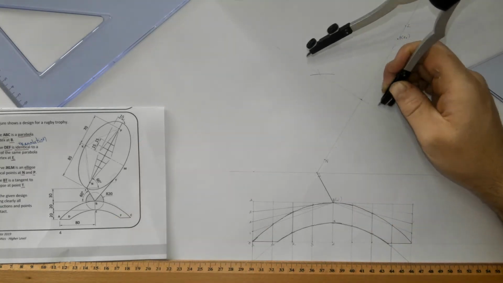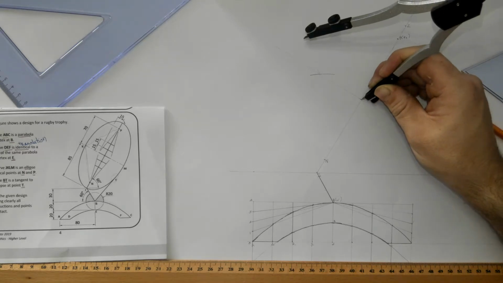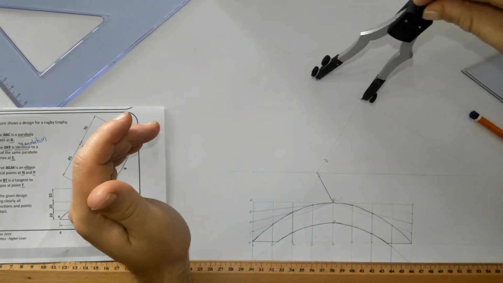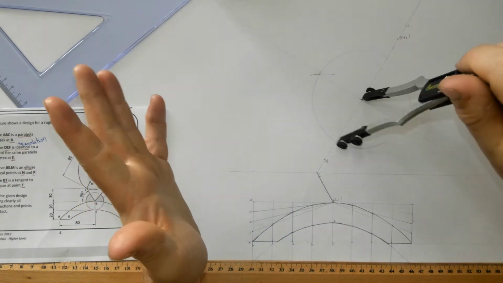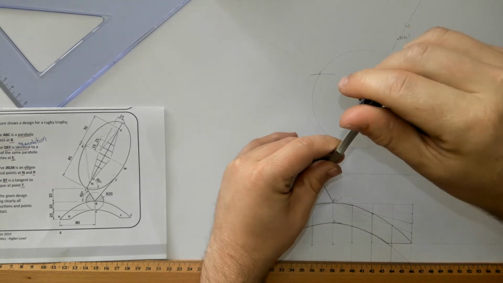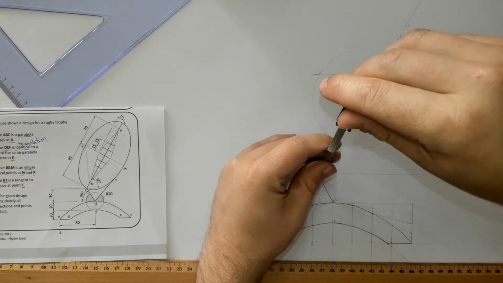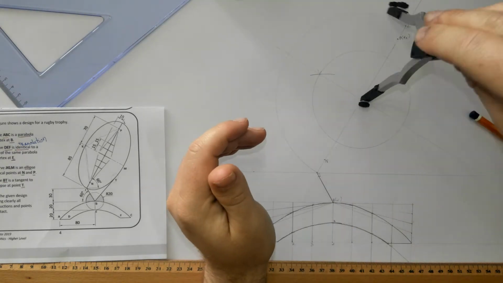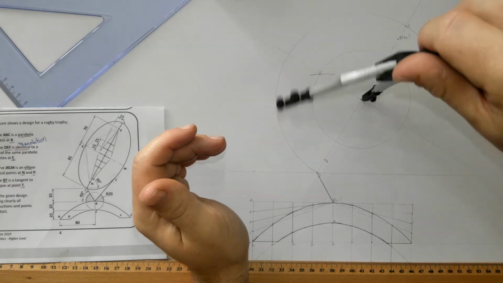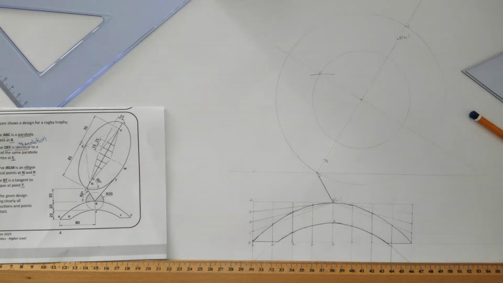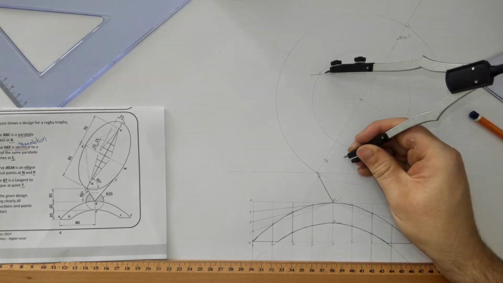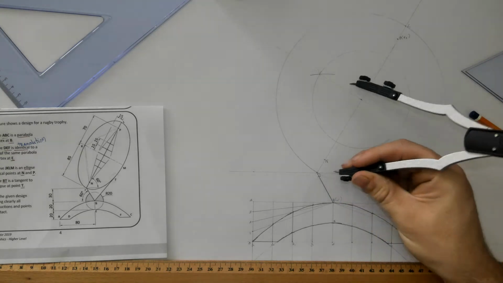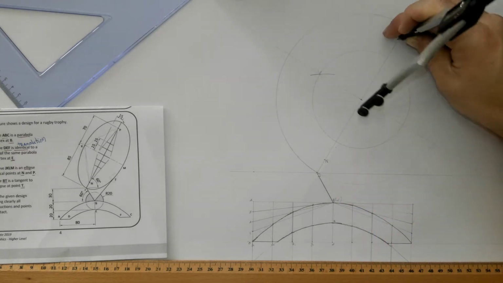And that gives me a point on the minor circle. So now I can put my compass here in the middle, and I can swing my minor circle. Now I can swing my major circle by bringing the compass out to point J. So just to clarify again, if you're unsure, to get the point K and M, set your compass to half the major diameter and swing from the focal points.